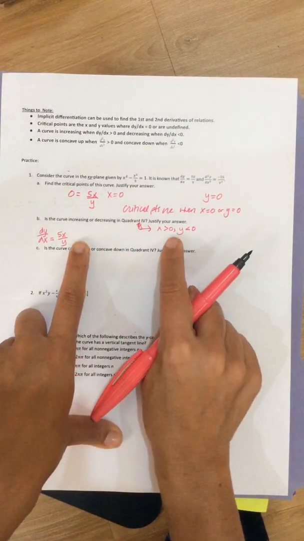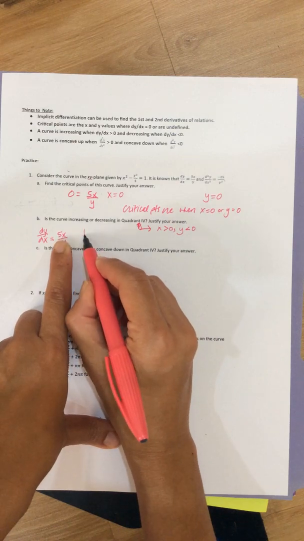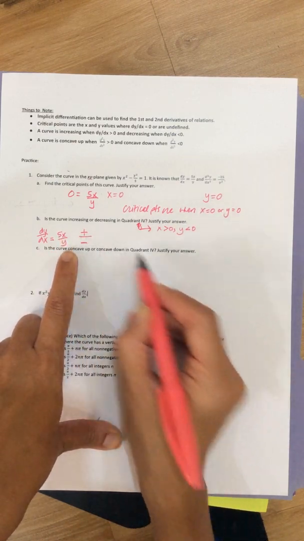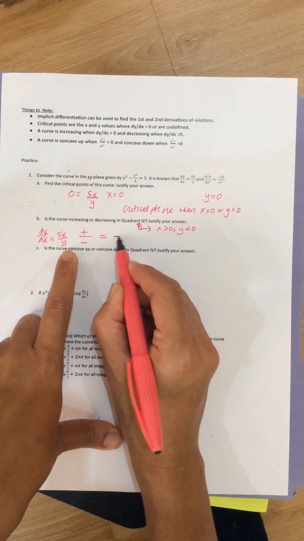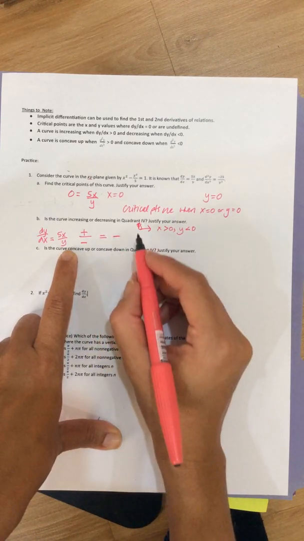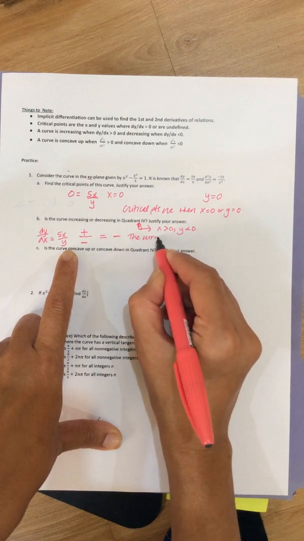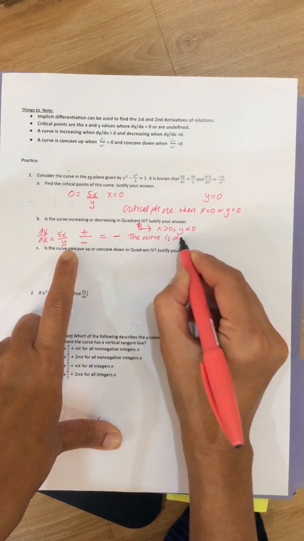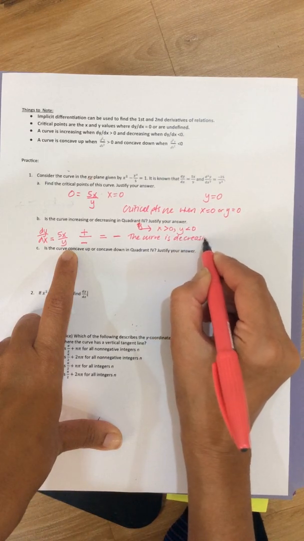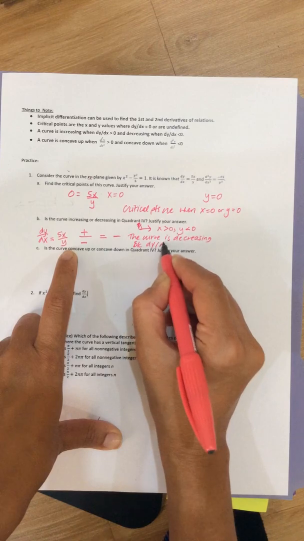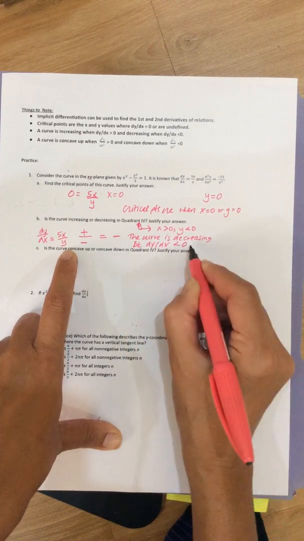So what happens here when we plug in that positive? Well, we would have a positive on the top. When we plug in a negative, we'd have a negative on the top. So the whole thing would be negative. So we could say the curve is decreasing because dy over dx would be less than 0.